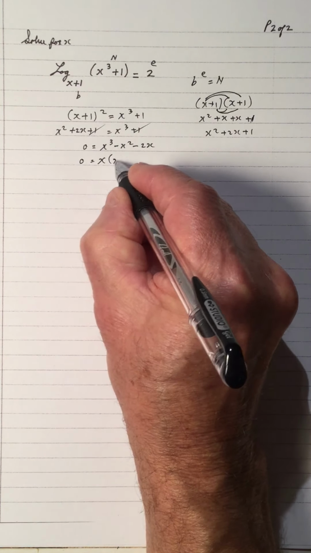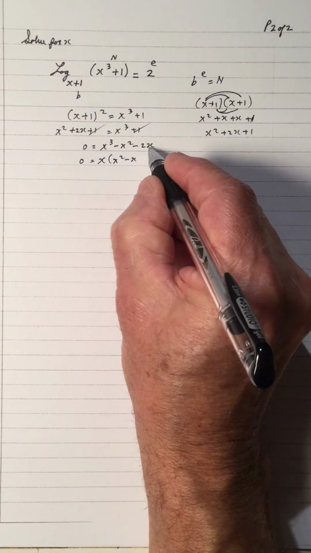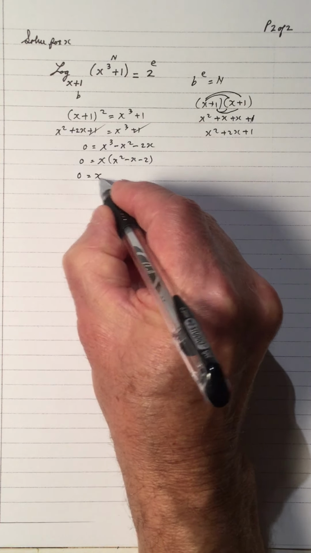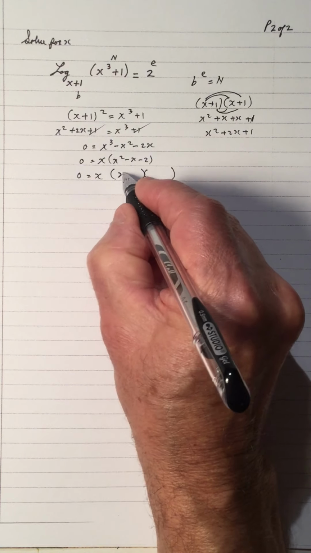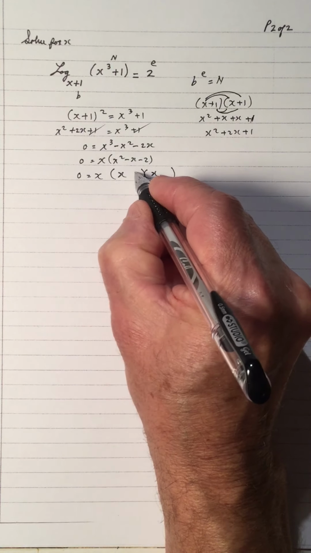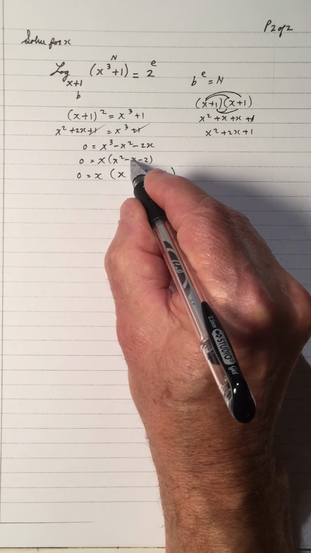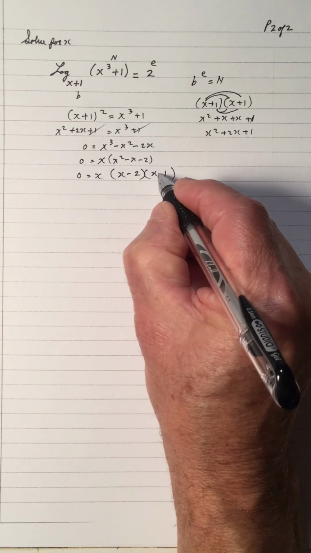x cubed divided by x is x squared. x squared divided by x is negative x. Negative 2x divided by x is negative 2. And we have a quadratic. Let's see if we can factor this quadratic. x squared is x and x. Factors of 2 are 2 and 1. The product is negative 2. The sum is negative 1. So we got a plus and a minus, so we must have a minus 2 plus 1.